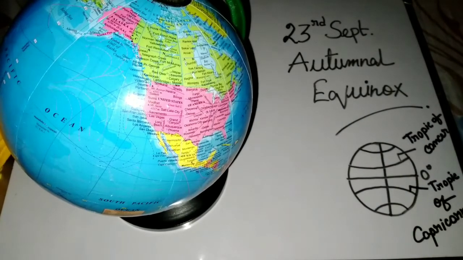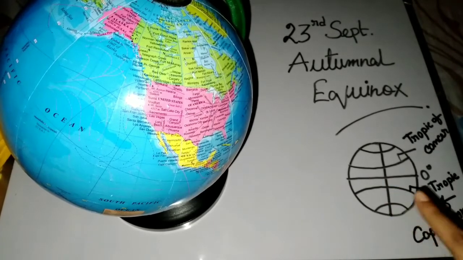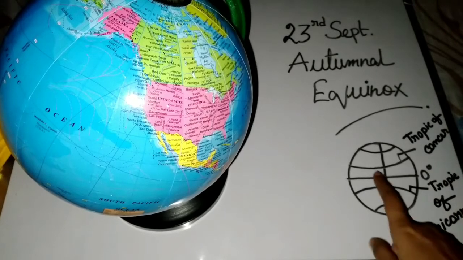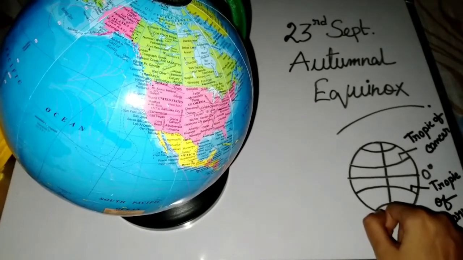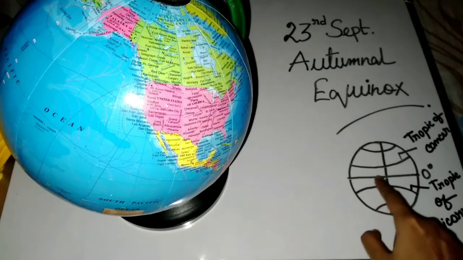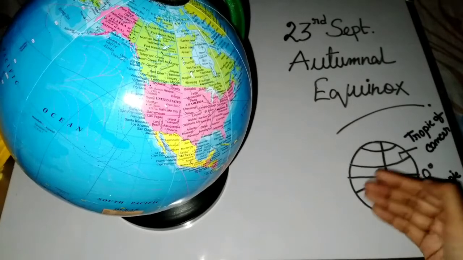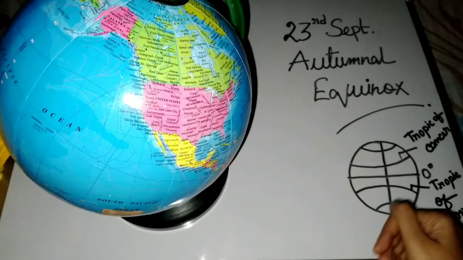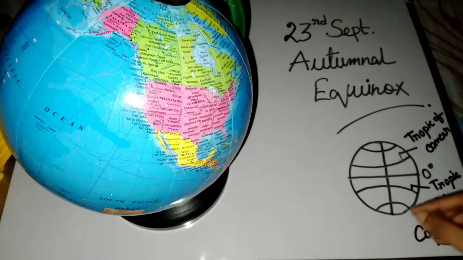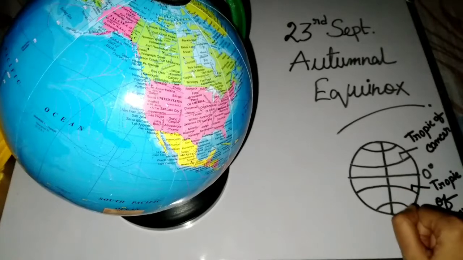After moving around the sun on its own orbit, the Earth comes after 21st June. The sun appears directly over the equator. While the sun's rays fall directly on the equator, the Tropic of Cancer and the Tropic of Capricorn, I mean to say the northern hemisphere and the southern hemisphere, have the same equal distance from the equator.